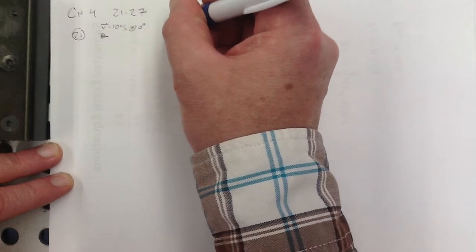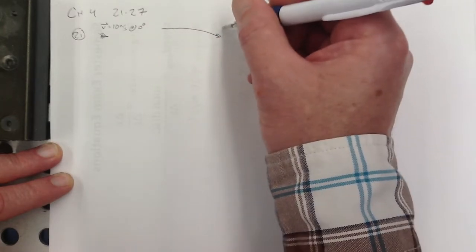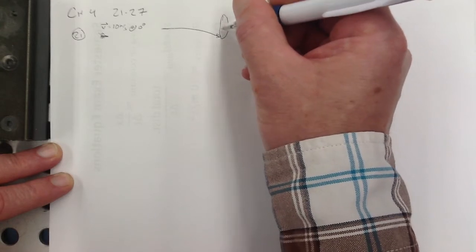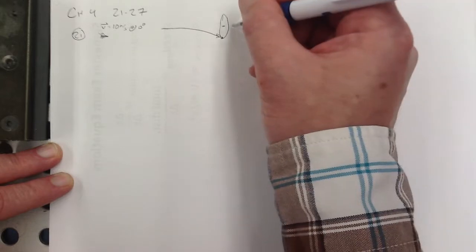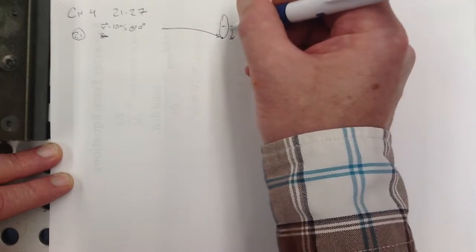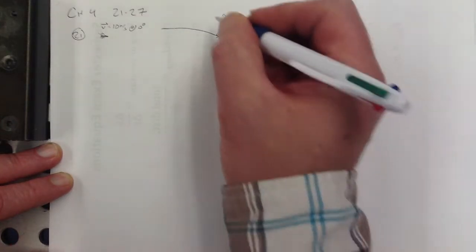So it's thrown like this, and bends down, hits, there's the bullseye that they're aiming at, hits here, and there's my delta Y. What is the distance P to Q?